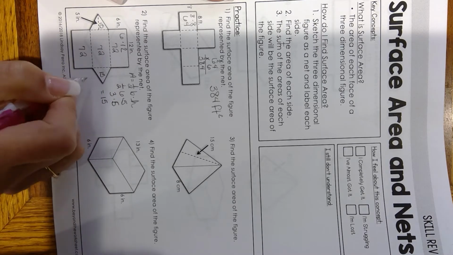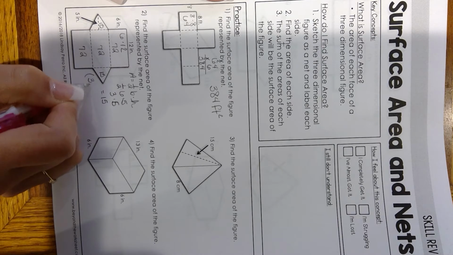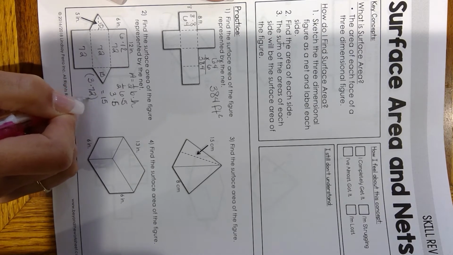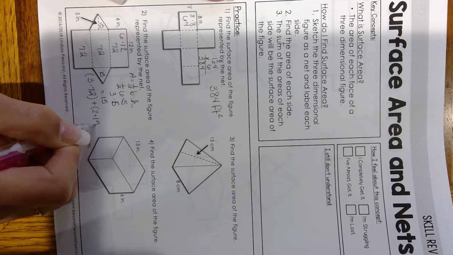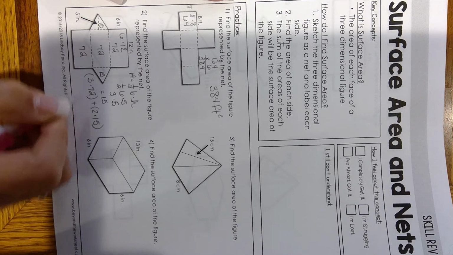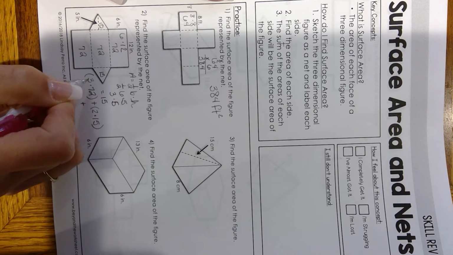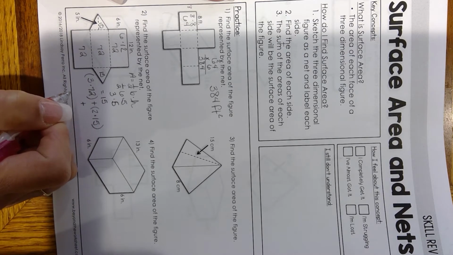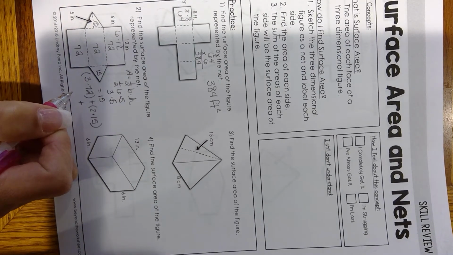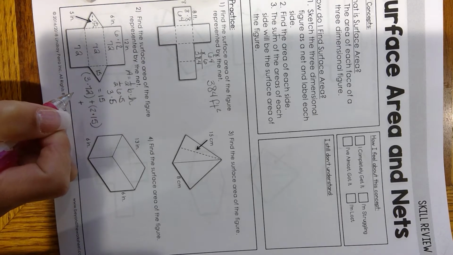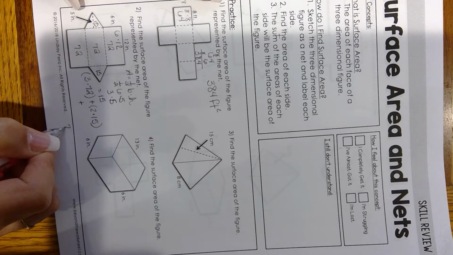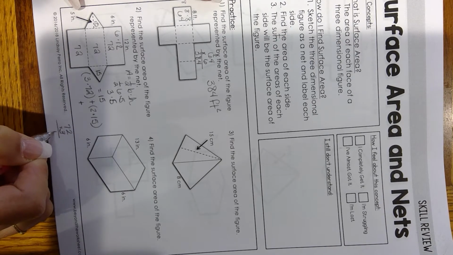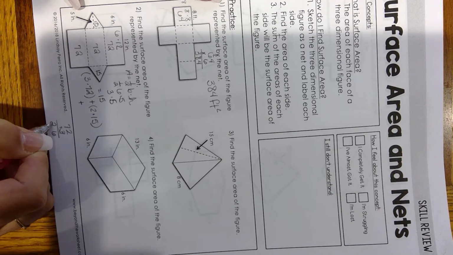So we have 3 times 72 plus 2 times 15. I could use my calculator to figure out 3 times 72, but I don't have my calculator with me, which is good. So I'm going to do it down here. 72 times 3: 3 times 2 is 6, and 3 times 7 is 21.